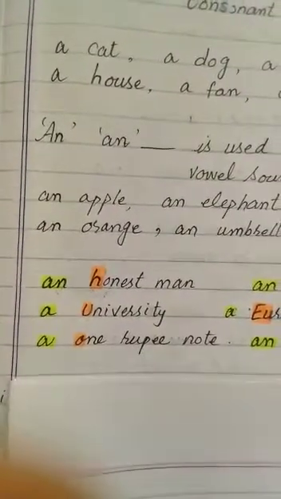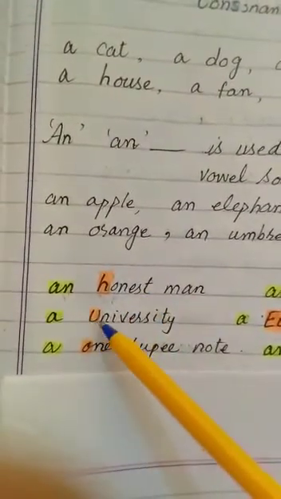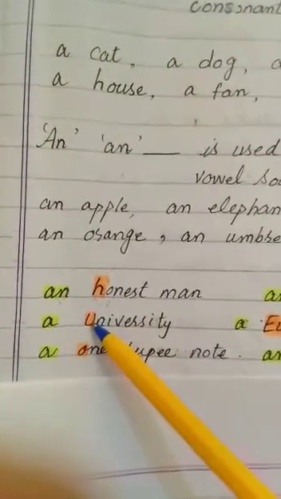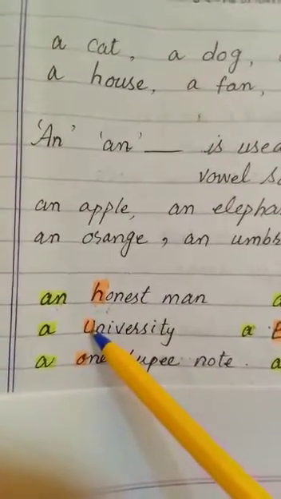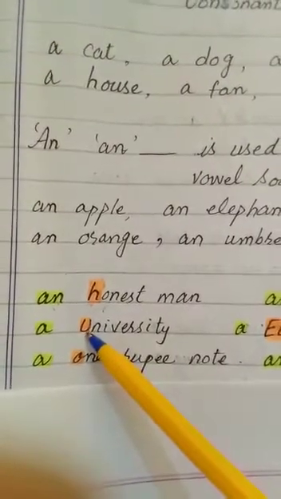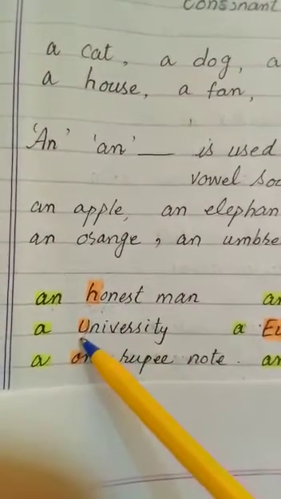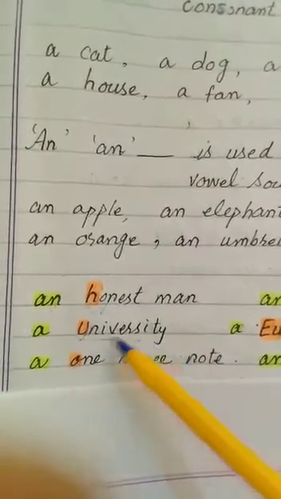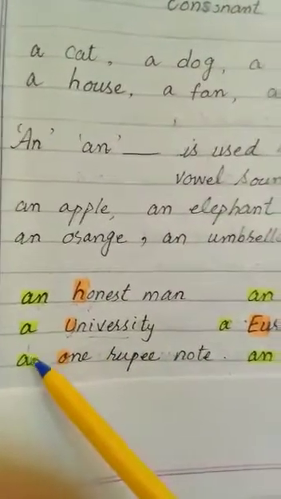See now the next case, a university. Here U is a vowel but not producing a vowel sound. It is producing its own sound, a consonant sound. U has its own consonant sound. So because of this sound, university, I put here article a.